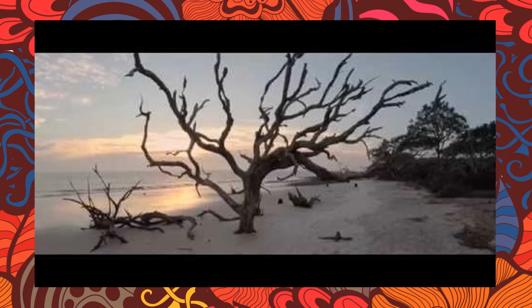So I'm going to pause that, and I want to ask you, why do you think this beach looks the way that it does? And have you ever been to a beach that looks like this? This beach is located in Georgia, so some of you guys might have actually been here before, but why do you think the beach looks the way it does?